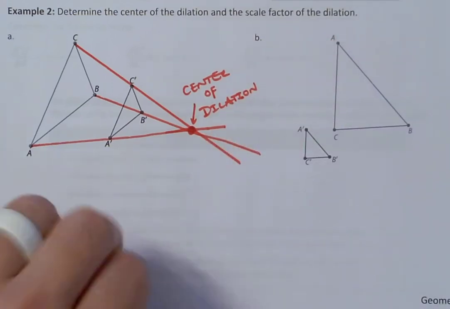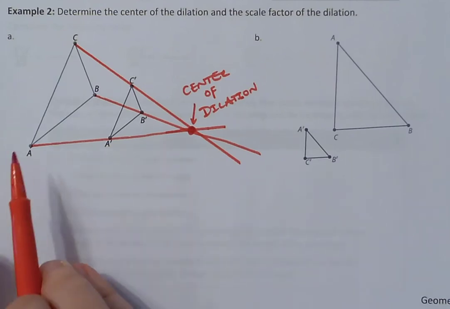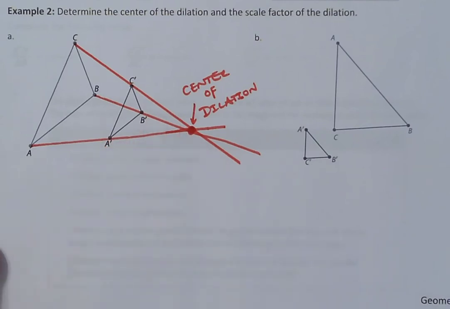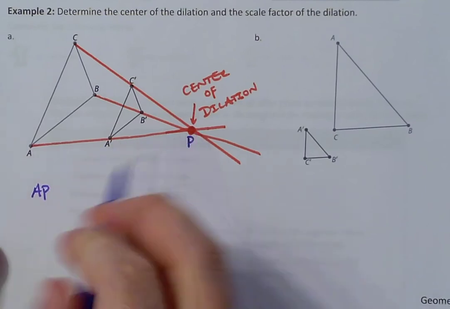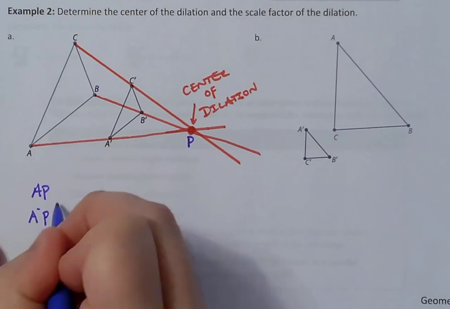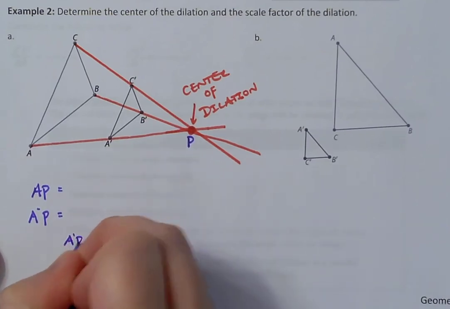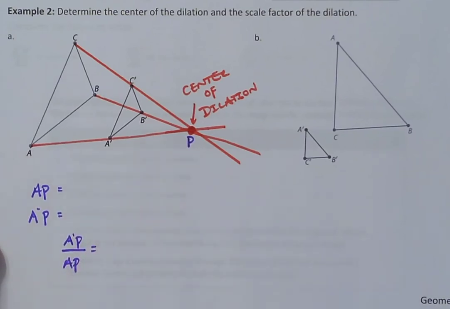Now, the next thing is they want you to figure out the scale factor, and how you would figure out the scale factor is that you would measure from A to this point, and then A prime to this point, which we will call P. So you would find the length of AP, and then A prime P. So you would find the measure of those two lengths, and then again, you're going to set it up as the prime over the original. So you can set up a fraction and then simplify.